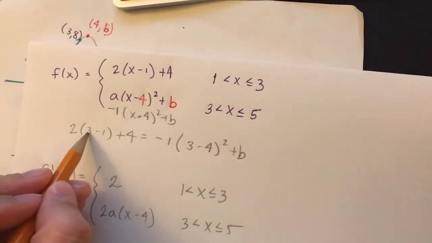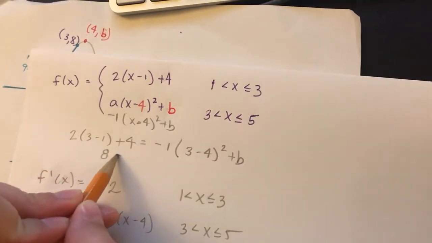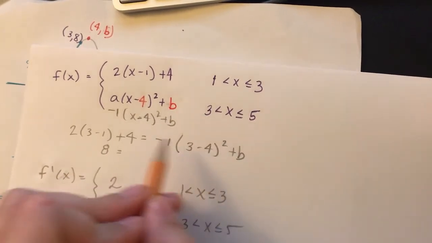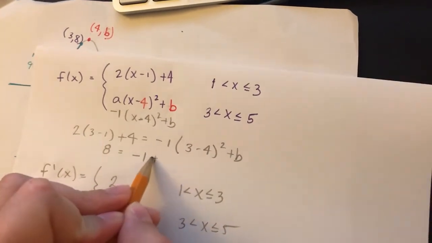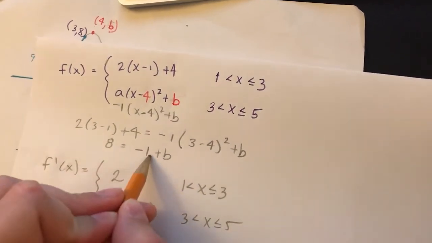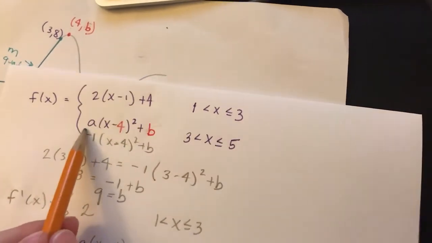So if I solve this, 3 minus 1 is 2, 2 times 2 is 4, 4 plus 4 is 8, equals 3 minus 4 is negative 1, negative 1 squared is positive 1 times negative 1 is negative 1 plus b. So therefore I know that my b value, if I add 1 to this side, needs to be 9. So now I have my quadratic equation.